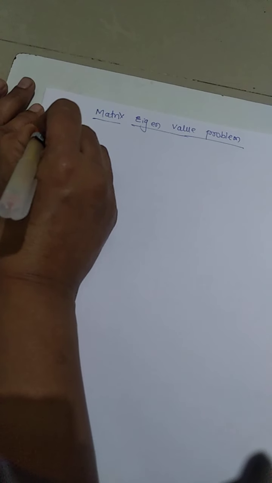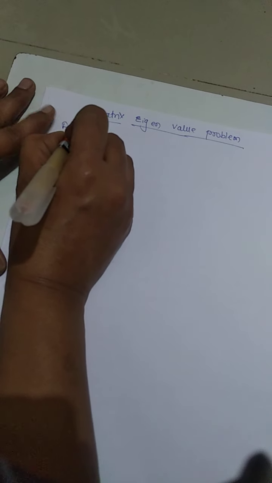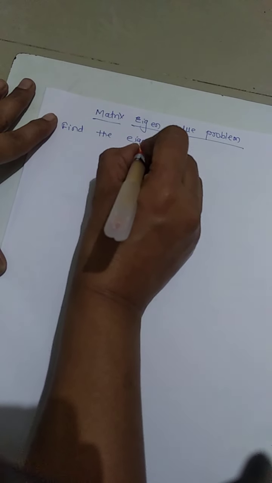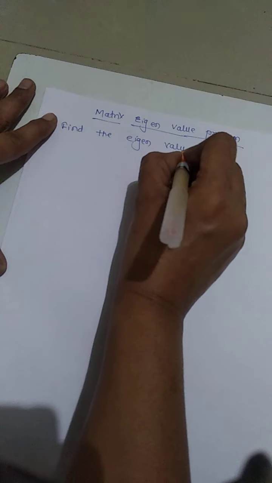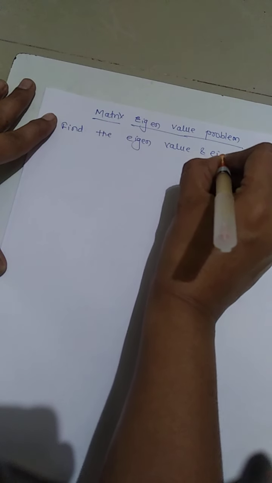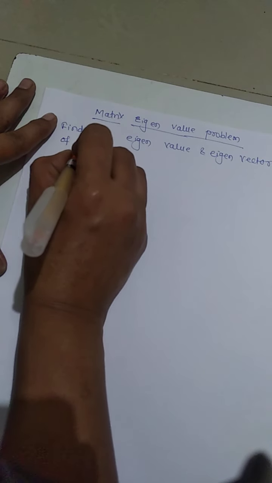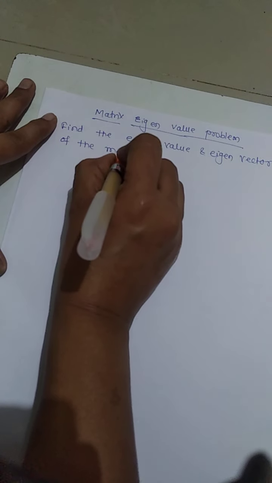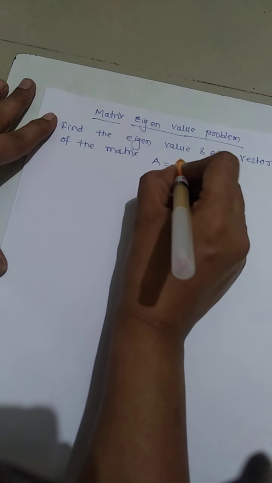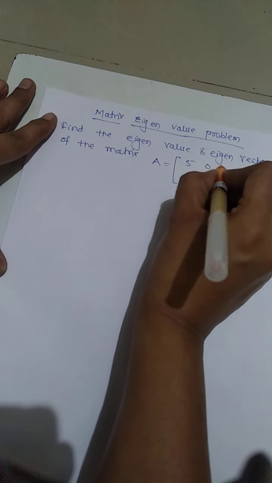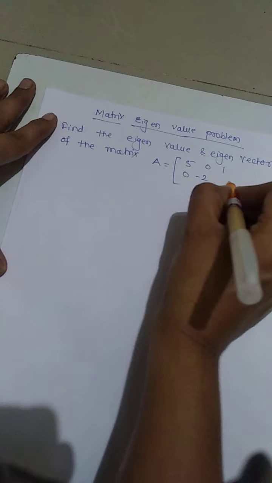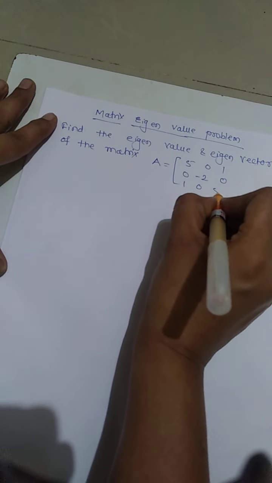First write the problem. Find the eigenvalue and eigenvector of the matrix A is equal to [5 0 1; 0 -2 0; 1 0 5].